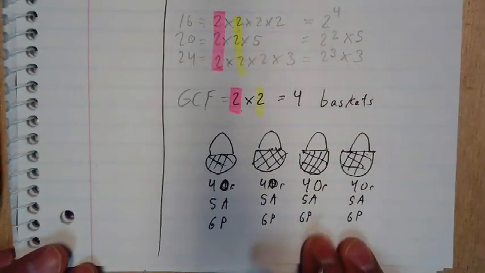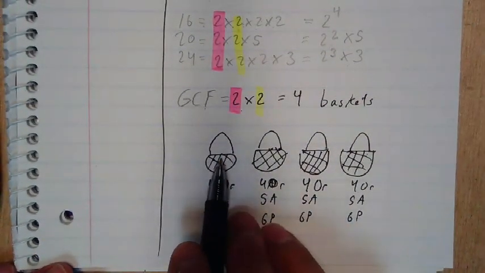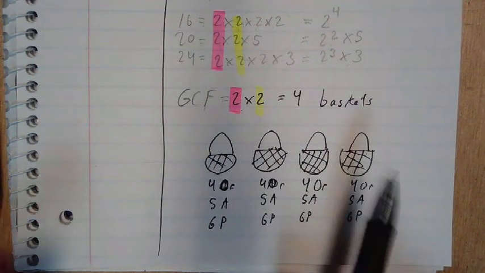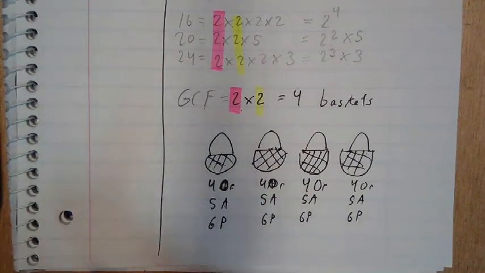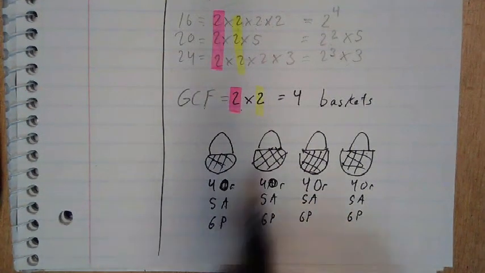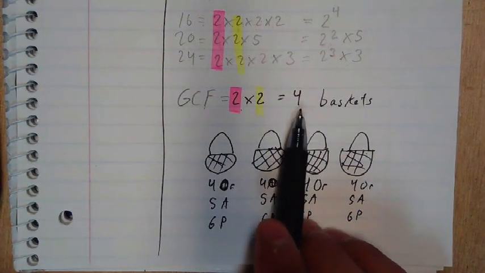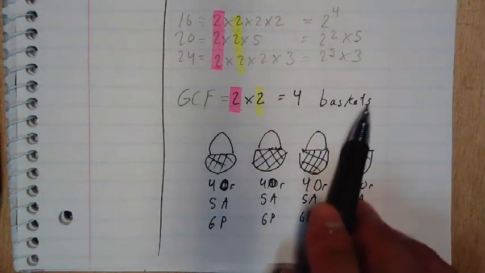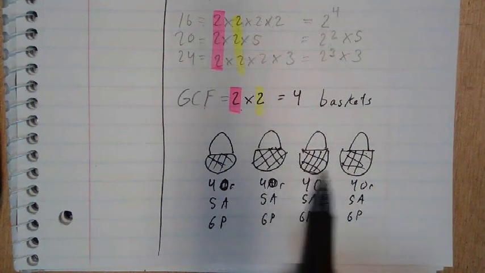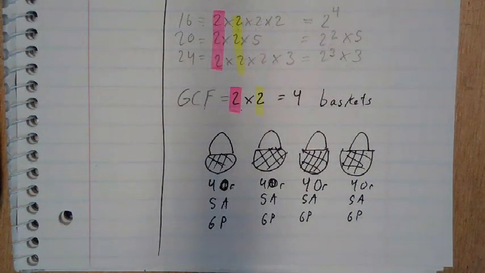Alright, now let's say you guess and put down 5 baskets. 5 baskets, you'd have 3 oranges, 3 oranges, 3 oranges, and then 1 orange. That messes up the equality of it. You want equal amounts of fruit in each basket. Equal oranges, equal apples, equal pears. 4 baskets is what works out. Again, remember I told you the size of the group? Either the size of the group or the quantity of the group. So we're not looking for groups of 4, but we do want 4 groups, 4 baskets. Okay? Alright, I hope this helped.